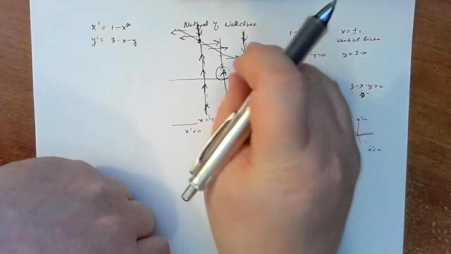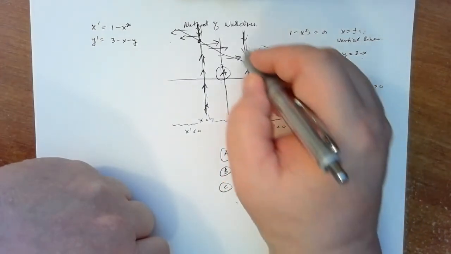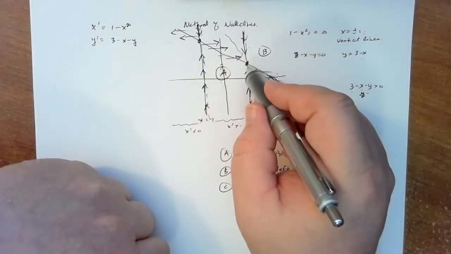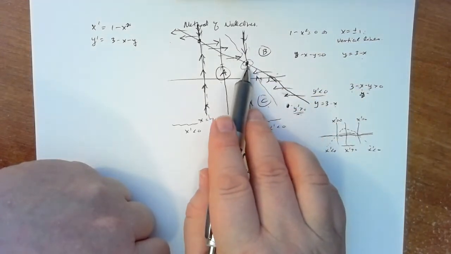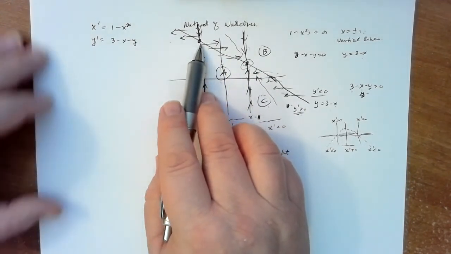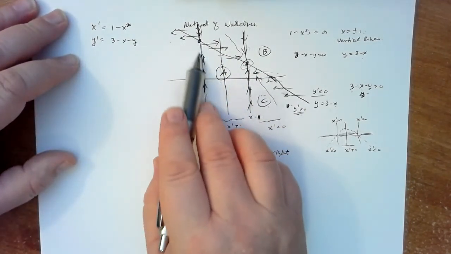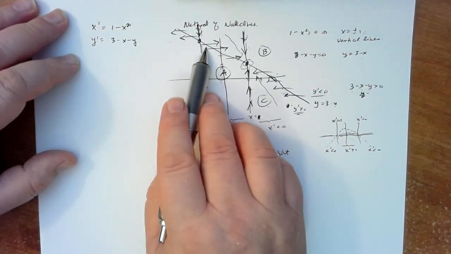Okay, and so you kind of see what's happening here. These are going to be coming this way. These are going to be coming this way. So what would you expect this to be? I have a feeling that's going to be a sink. Yeah, how about this one? That's not going to be a sink.